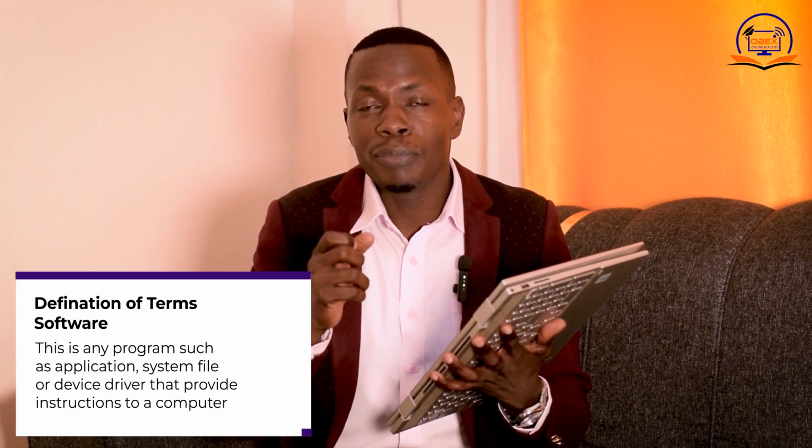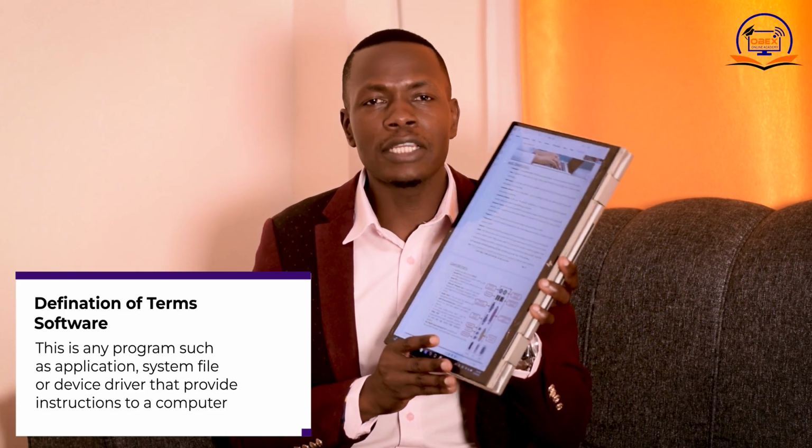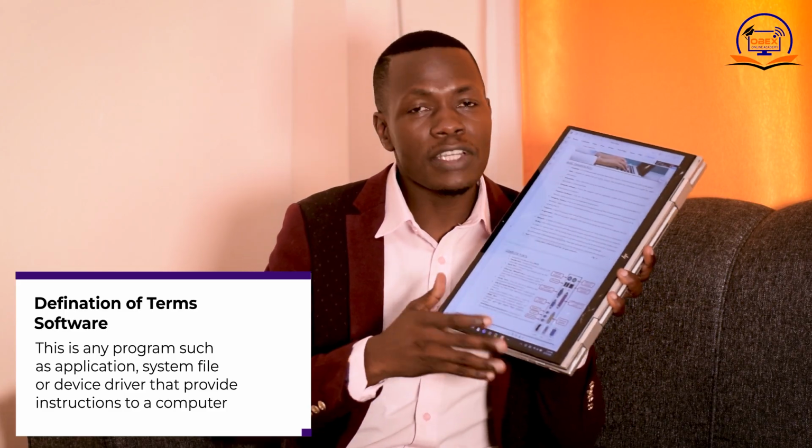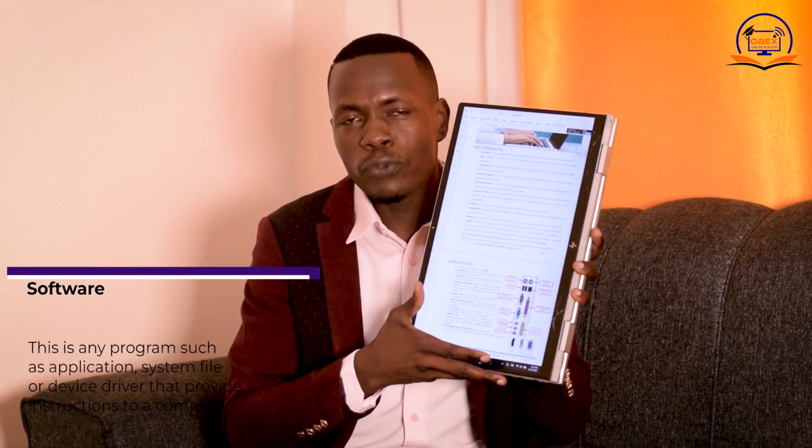The next term that I want to define is the term computer software. So what is a software? A software is basically a program. And we normally say that, in simple terms, software are the intangible components of a computer system. The intangible, the non-physical. Like for example, right here on my computer, I have a software that is displaying the manual that I'm using as my guide.